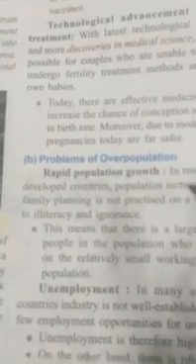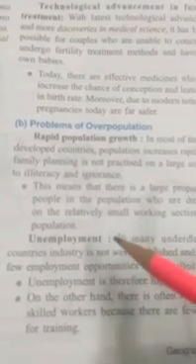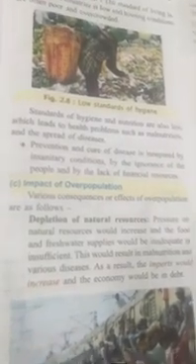Now, problems of overpopulation: rapid population growth, unemployment. These are the drawbacks, or we can say the demerits of overpopulation. Further, housing and health. Impact of overpopulation: what are the impacts, or you can say consequences?